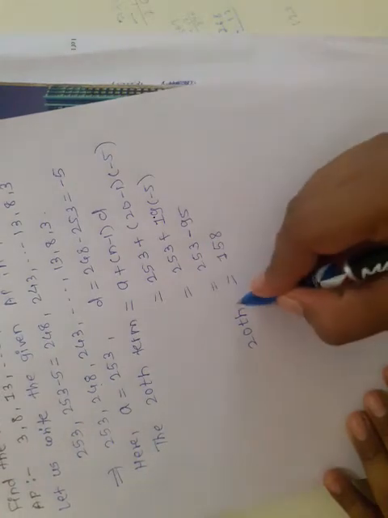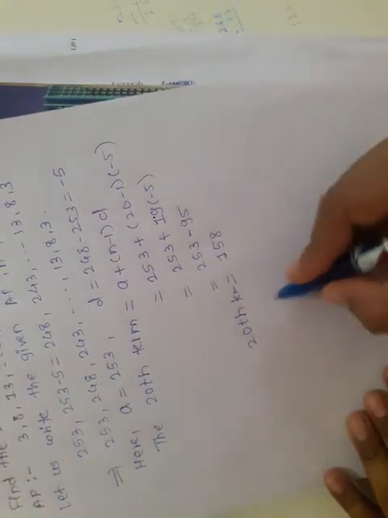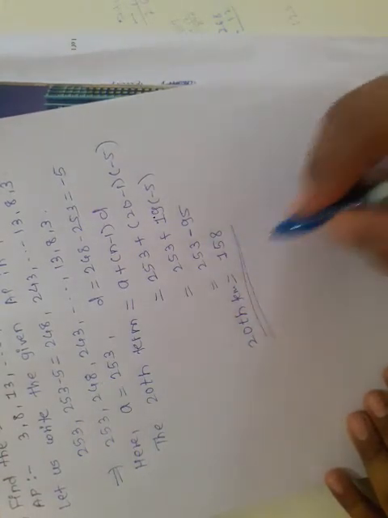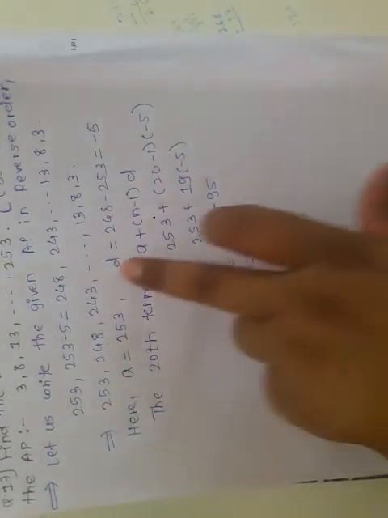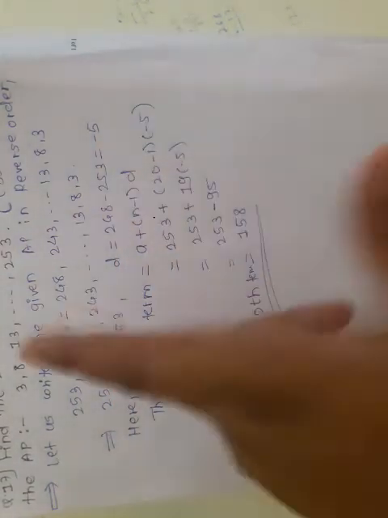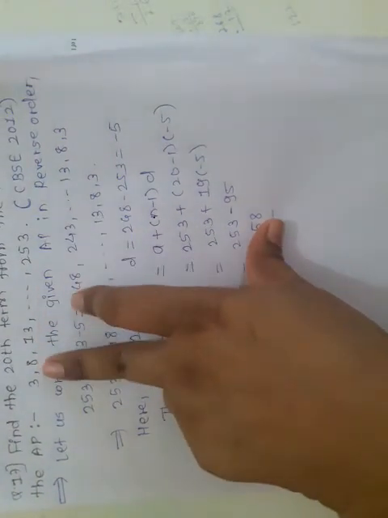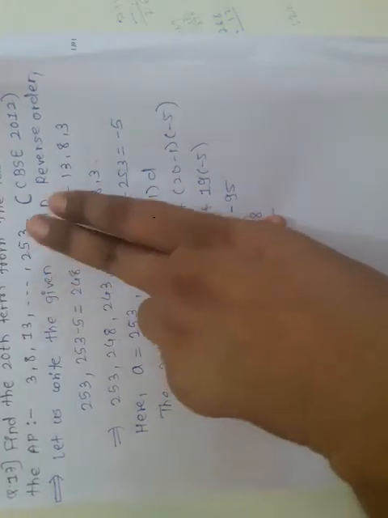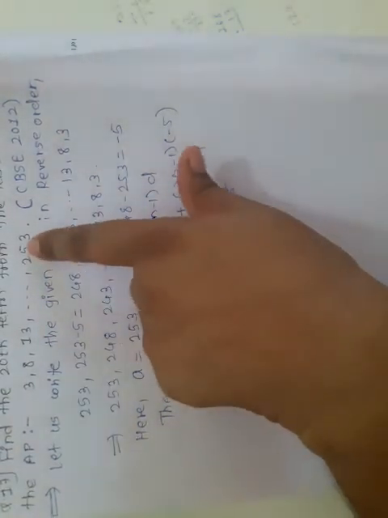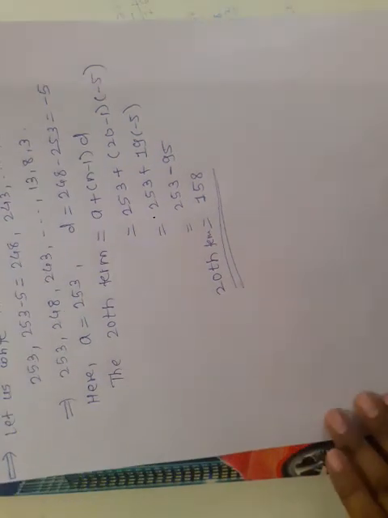Okay, 20th term is equal to what then? 20th term is equal to 158. So from the beginning we get the 20th term as 158. And from last, if the given AP is 3, 8, 13, then we can say that the 20th term from last is 158. So write down the answer in one sentence: hence the 20th term from the last is 158, like this.